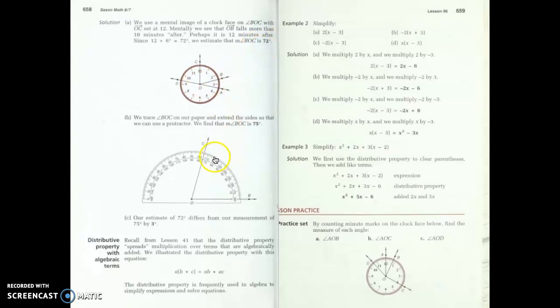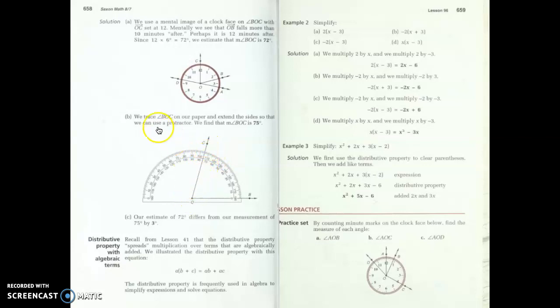When you do it on paper, you can trace BOC and extend the side, and use a protractor. You'll find that the measurement of BOC extends through halfway between 70 degrees and 80 degrees.